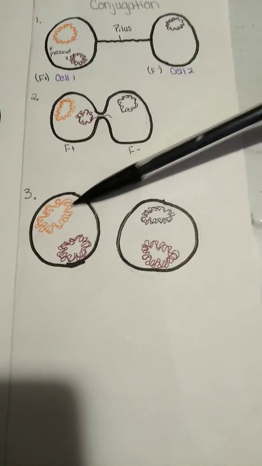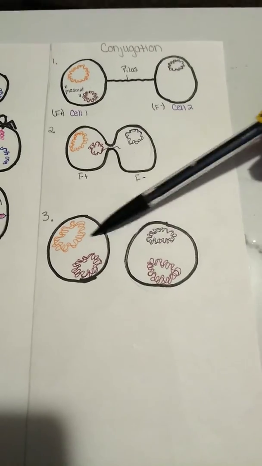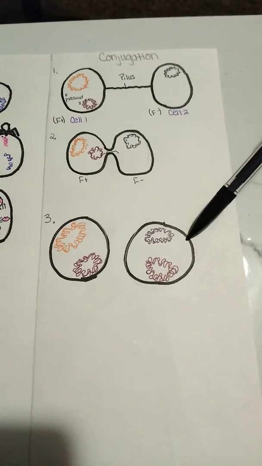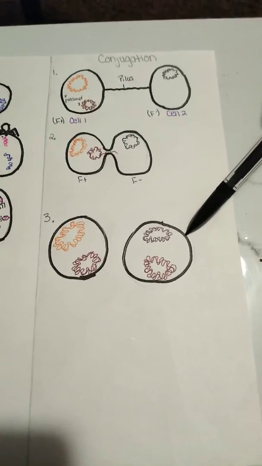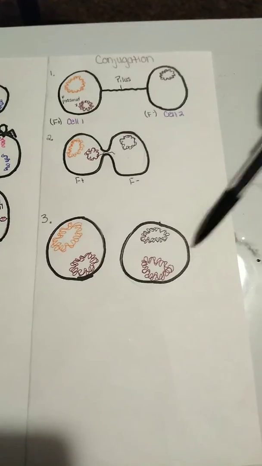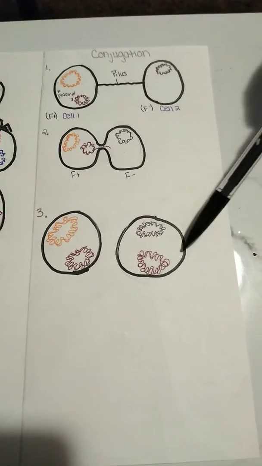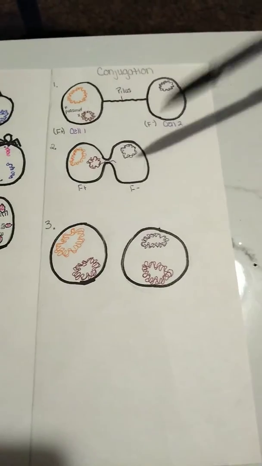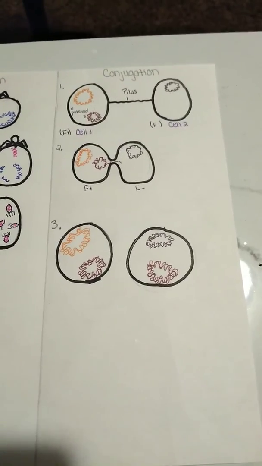So then you end up with cells that are both F positive, and now these cells can go and transfer the genes as well to other cells that don't have the same plasmid as it does.